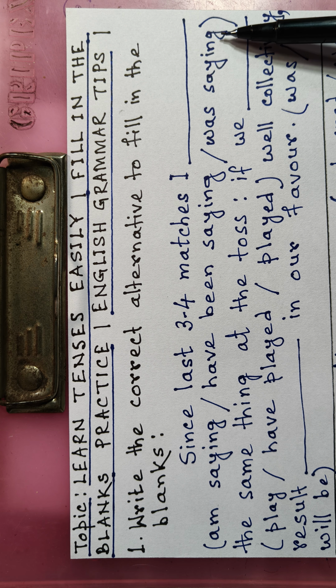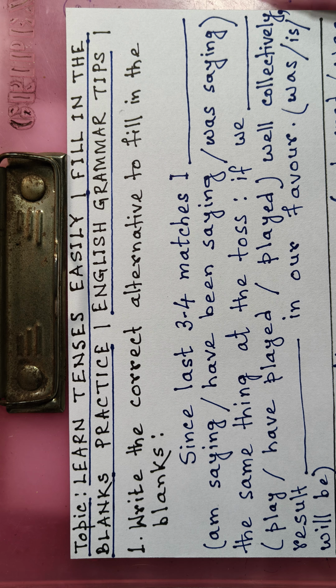If we dash, play, have played, played, well collectively, result dash, was, is, will be in our favor.